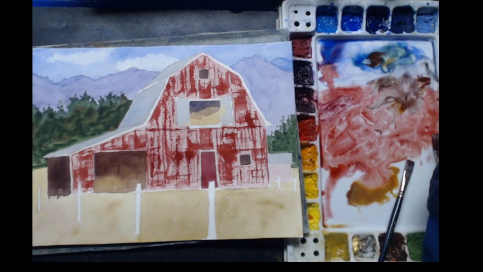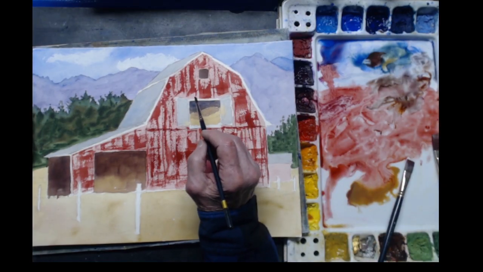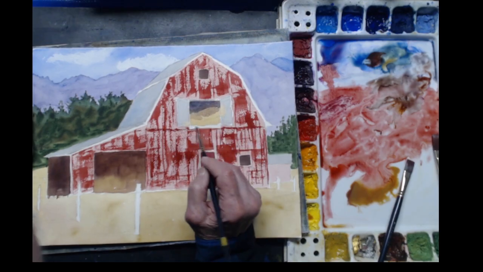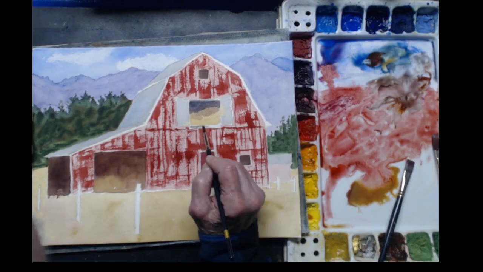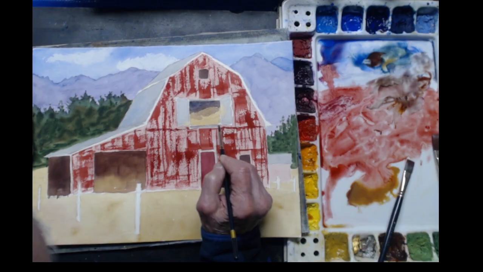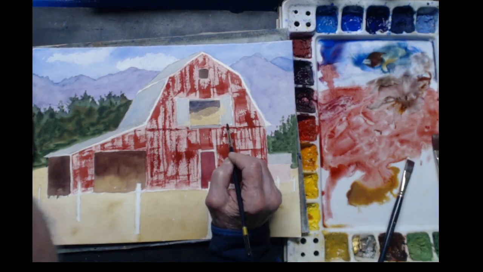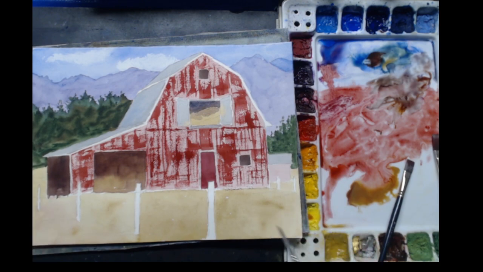I like that gray color, burnt sienna and ultramarine blue. And I'll paint the edge of the doorway up here. Make that gray. Same way down here. Make this gray. Unify that whole section up here.